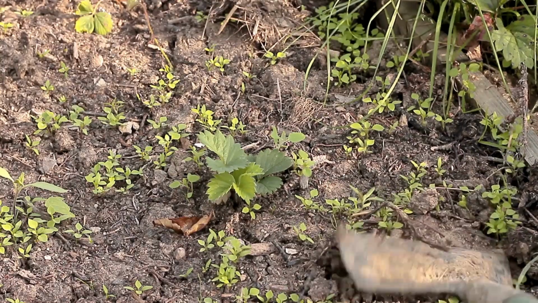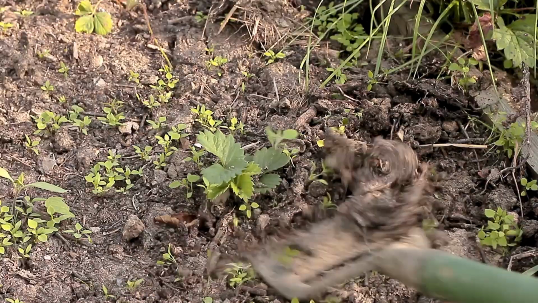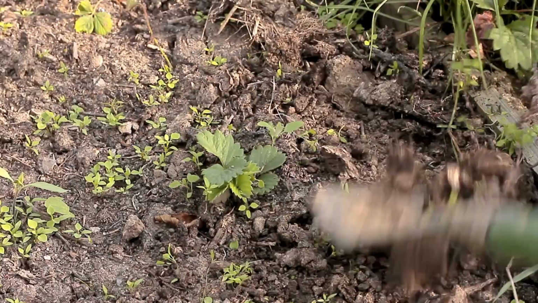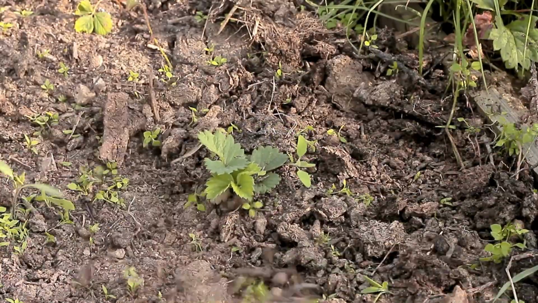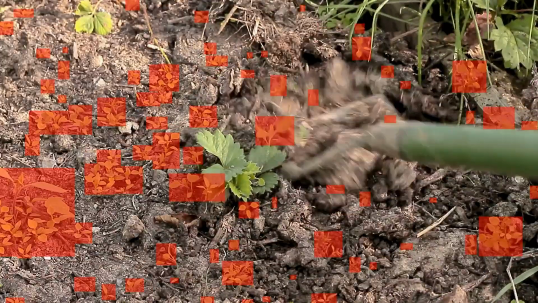At first glance, it's just soil and scattered green plants, crops and weeds mixed together, nearly impossible to separate with the naked eye at scale. Then the inference appears. Every weed is detected and highlighted in real time. What was once visual clutter becomes a clear, actionable map of unwanted growth, plant by plant, patch by patch.